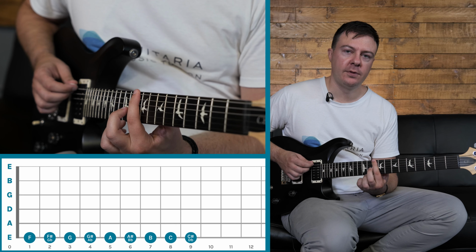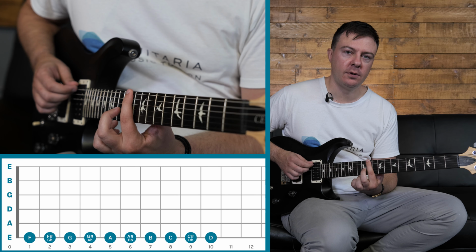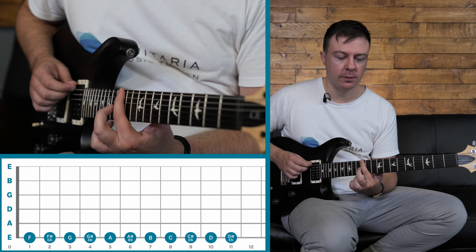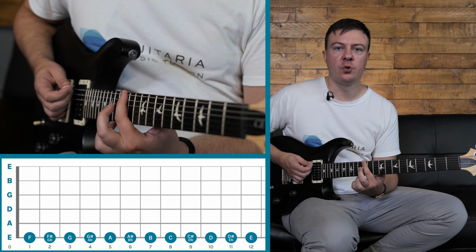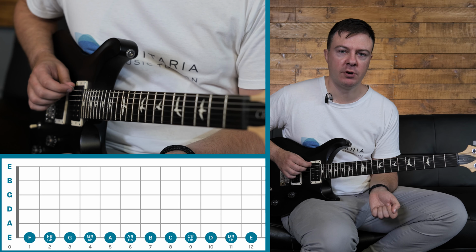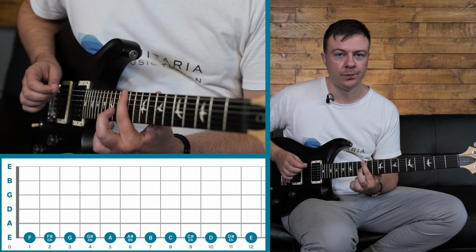The 10th fret, we have the next letter in the alphabet, D. 11th fret, we have D sharp. On the 12th fret, we are back to E. So the 12th fret is a repeating point of the open string. So if you're starting on an E string, then the 12th fret on the E string is also an E.